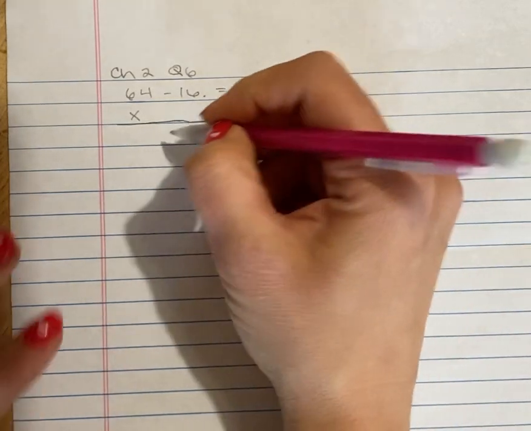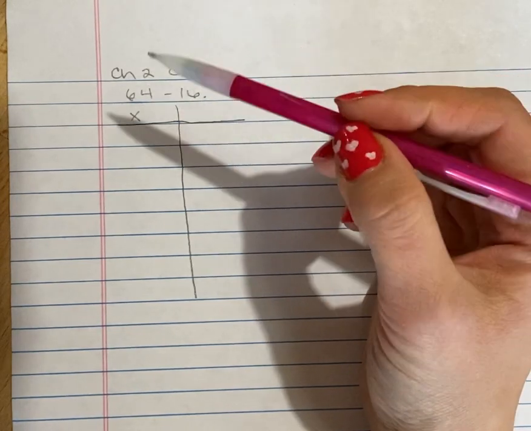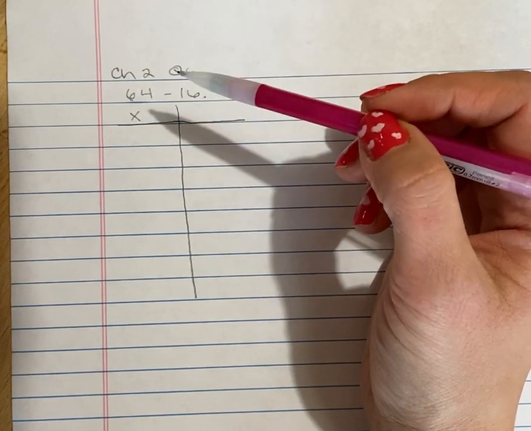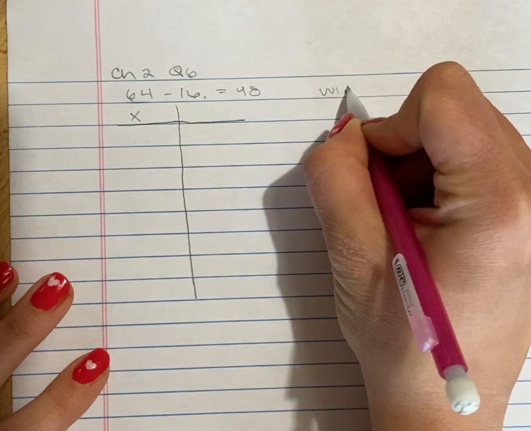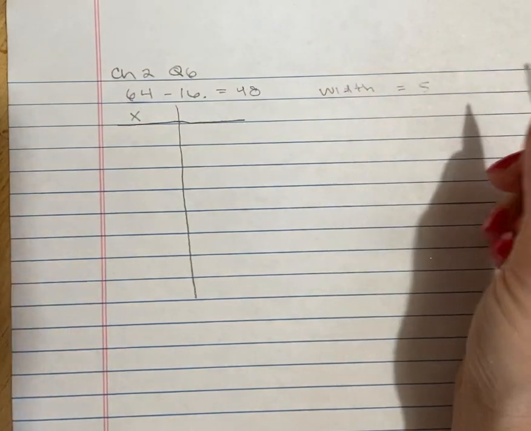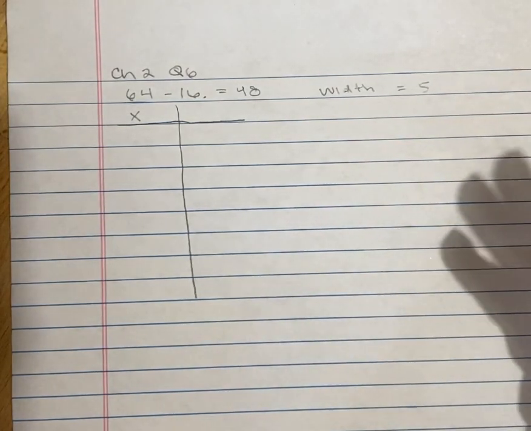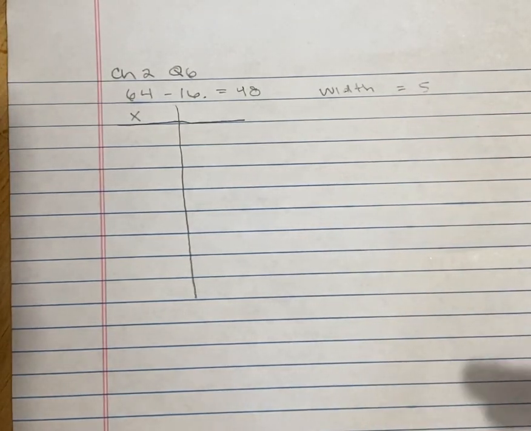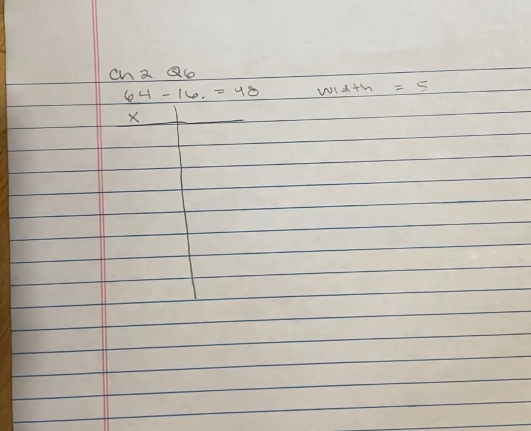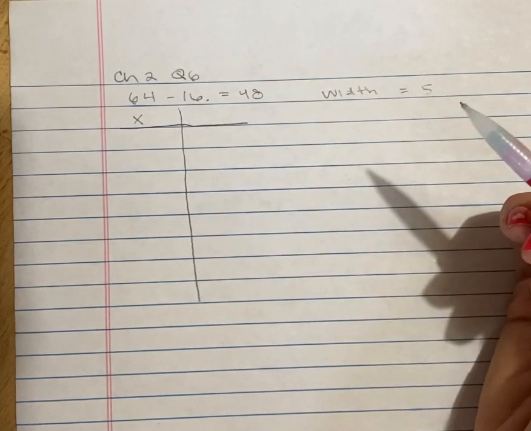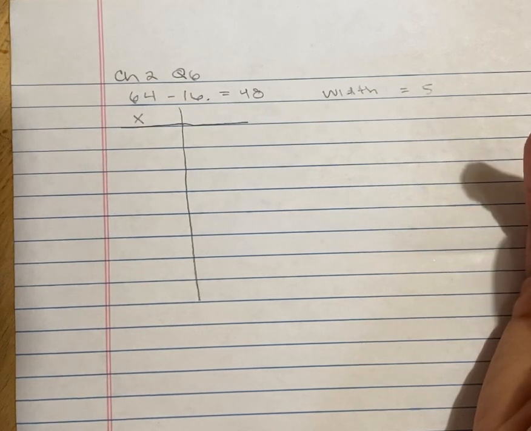The last of the rules for creating a grouped frequency distribution is that the bottom of the interval needs to be a multiple of the width. If our width is 5, then the bottom needs to be on the 10s or on the 5s. So 5, 10, 15, 20, etc. We don't have to go down to 5 or even 10 because our lowest score is 16. So the bottom interval is going to be 15 through 19.